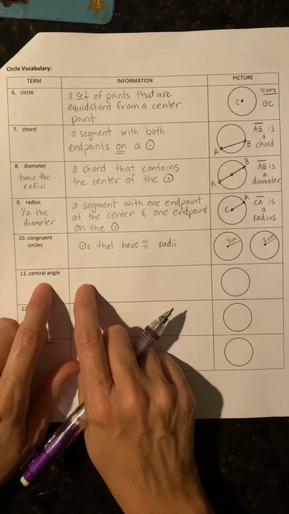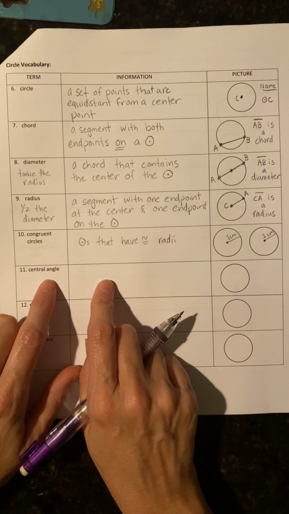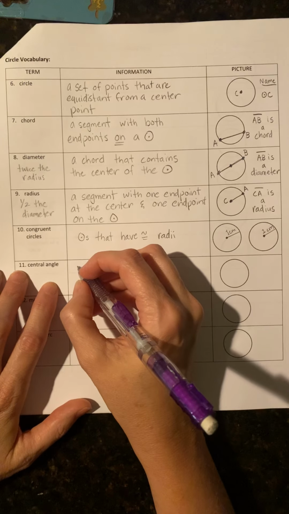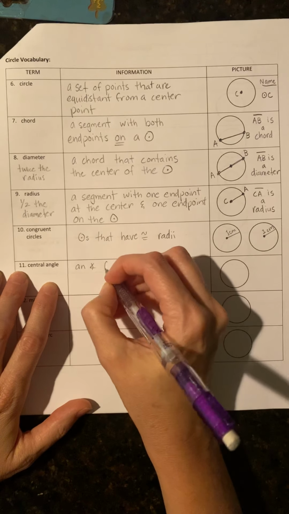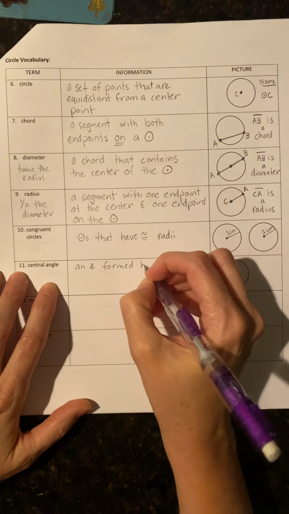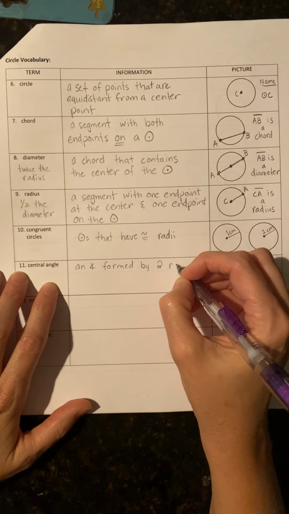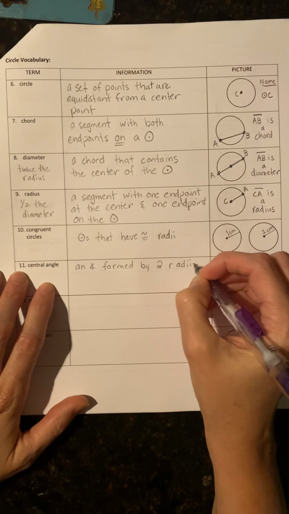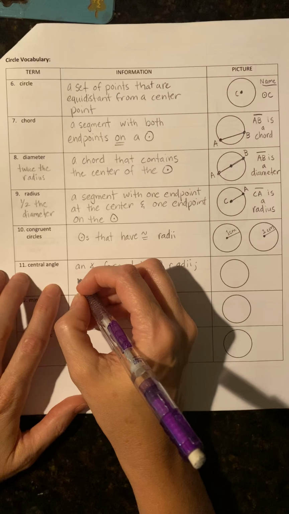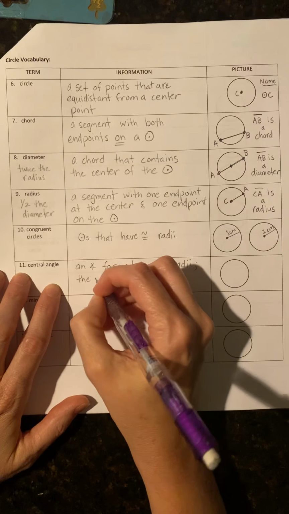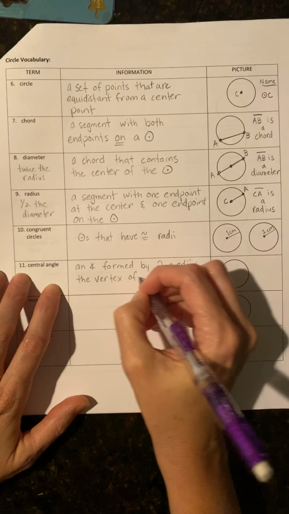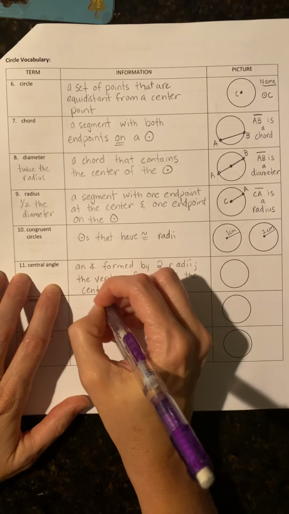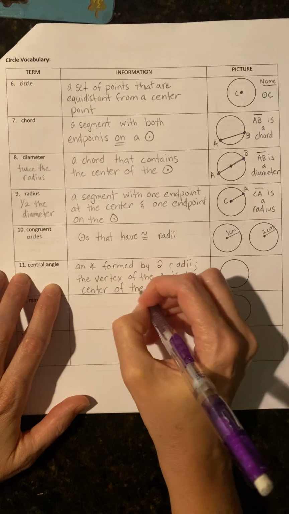Okay, central angle. We talked about this one with a polygon. So now we're just talking about that same concept with a circle. A central angle is an angle, of course, formed by two radii. And the vertex of the angle is the center of the circle.